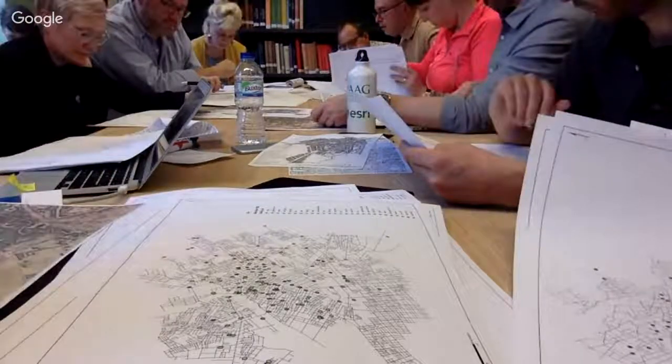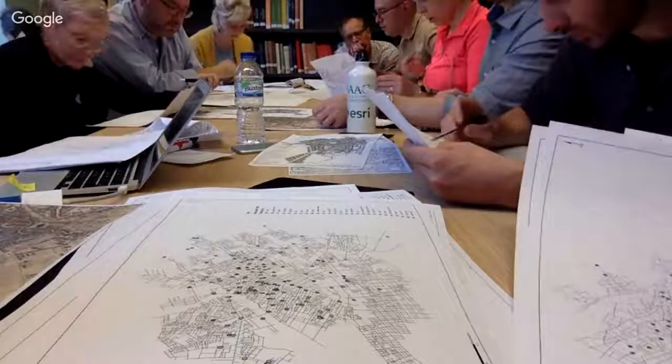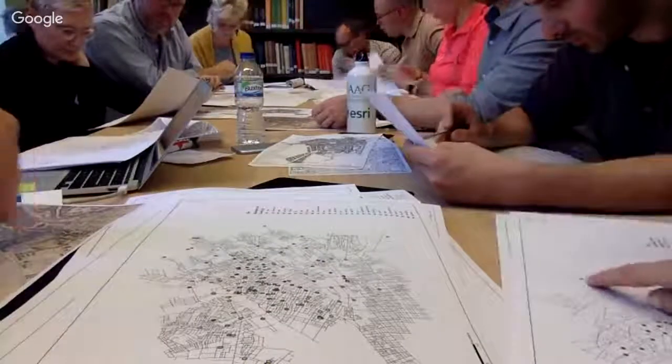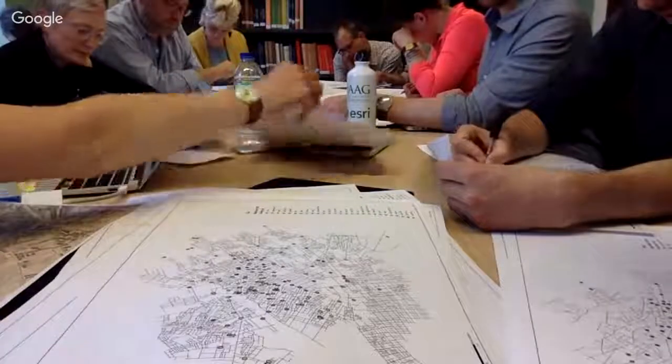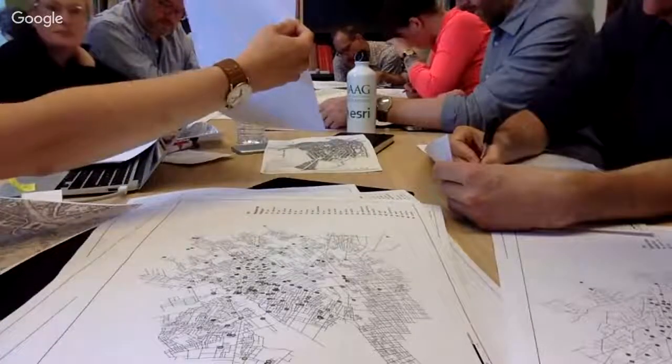Well, that one looks different to that. Some of them you can get through a trade directory, which will tell you the address. But I still have to double check them because they might be wrong. I'm not sure. Are all these the same edition OS maps? Yeah. They're all the same.